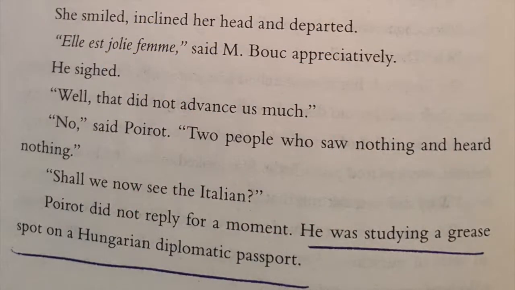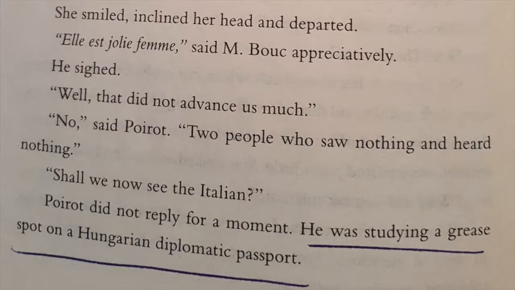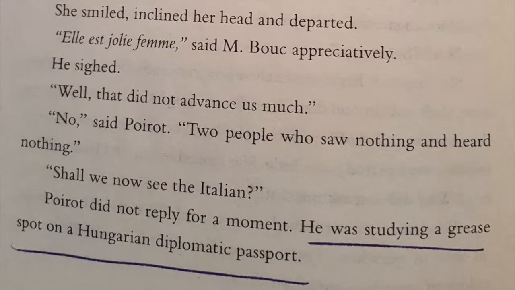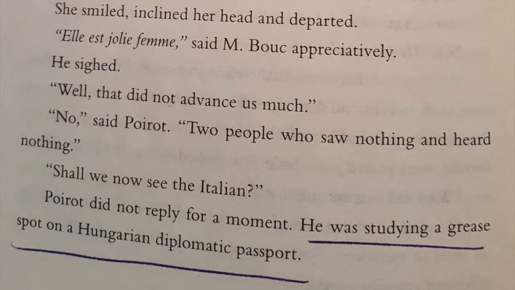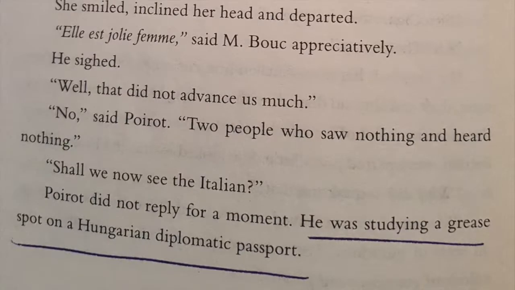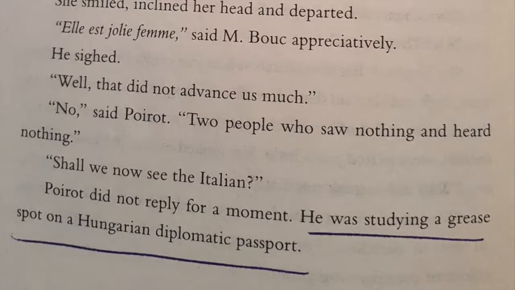So one of the many occurrences of a red herring that happens in this novel happens on page 124. So if you could please turn there, it's at the bottom of the page. "Shall we now see the Italian?" Poirot did not reply for a moment. He was studying a grease spot on a Hungarian diplomatic passport.